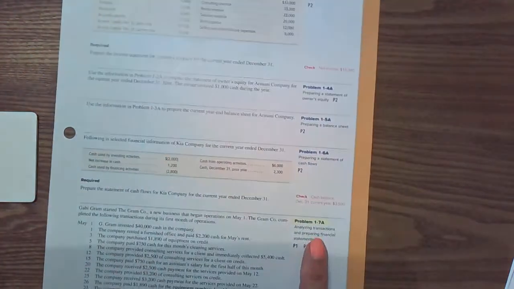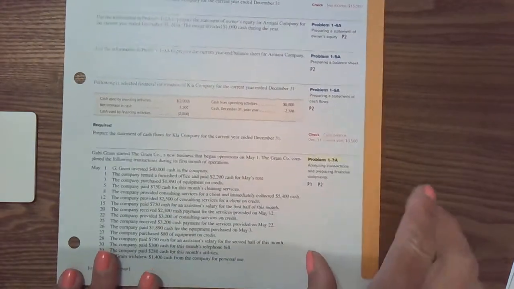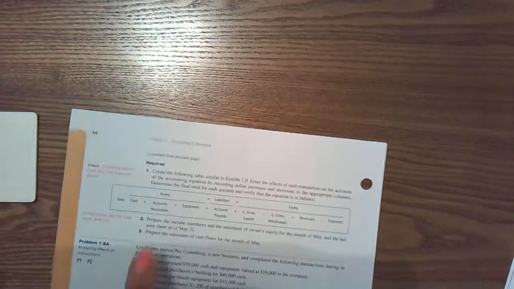sheet for this company. Now, for problem 1.7A, there are some check figures here that I want to show you. So here's problem 1.7A, and then it turns on to the next page.